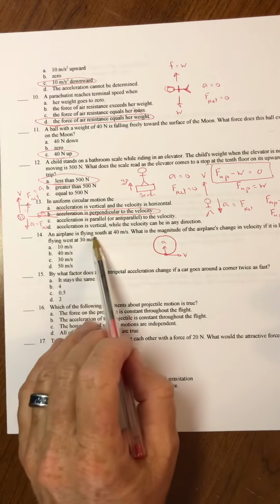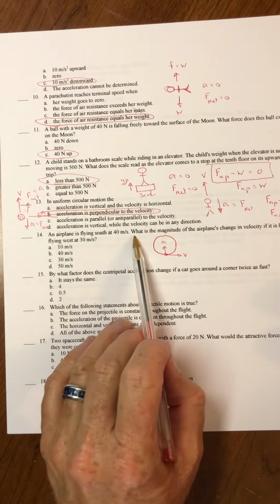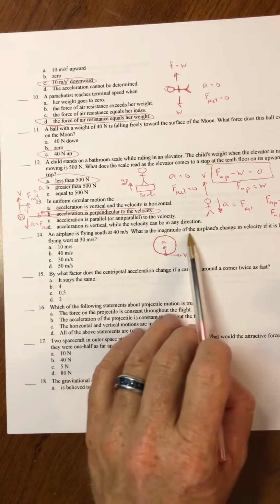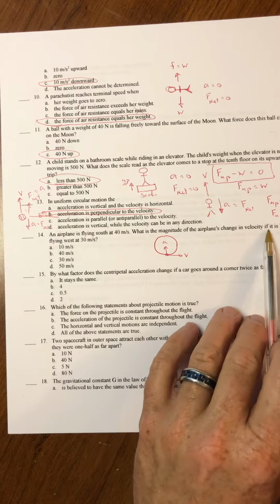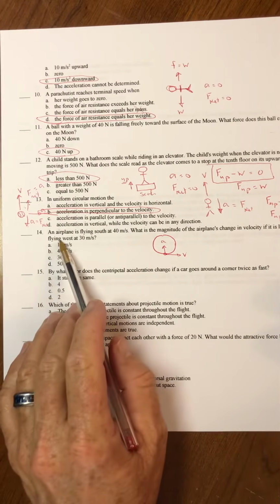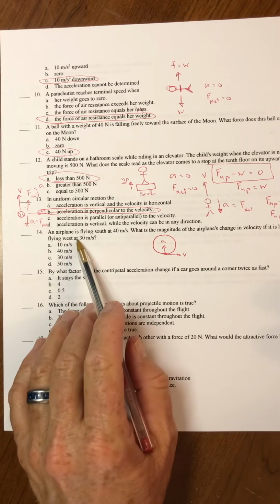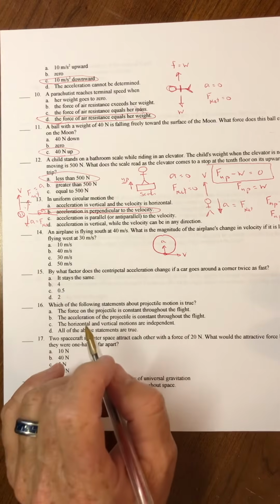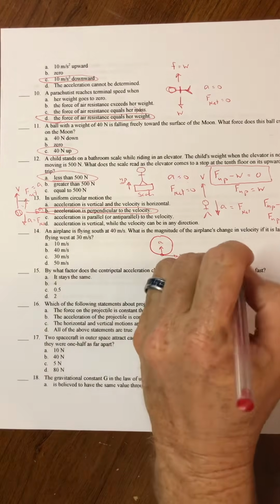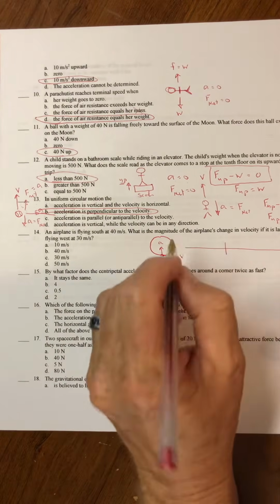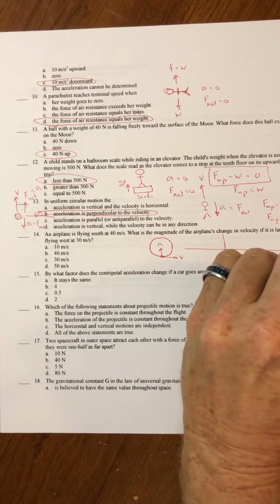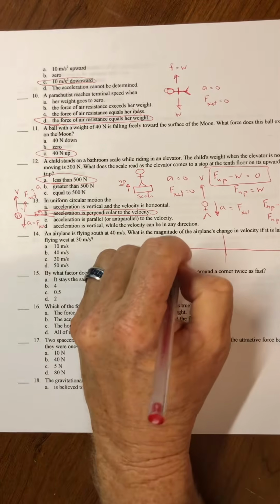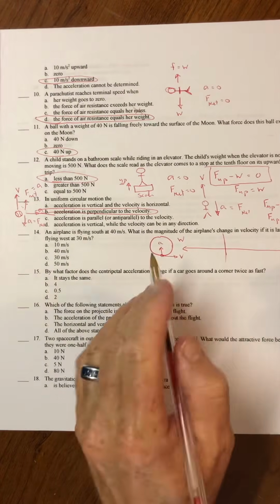All right, an airplane flying south at 40 meters per second. What is the magnitude of the airplane's change in velocity if it is later going west? All right, well, if we made kind of a grid here, a compass rose, we usually put east on the positive x-axis and west on the negative x-axis.